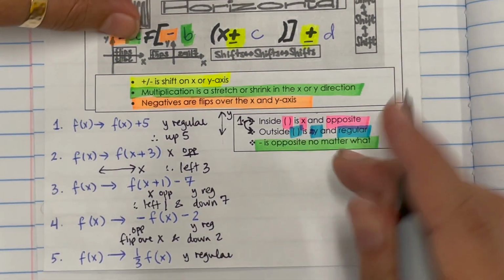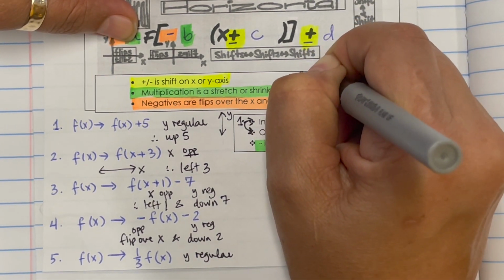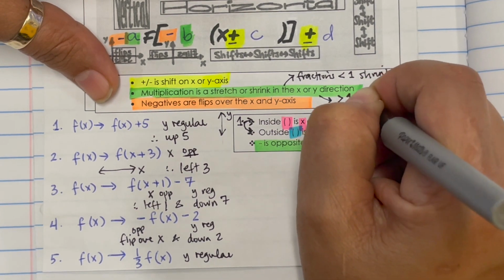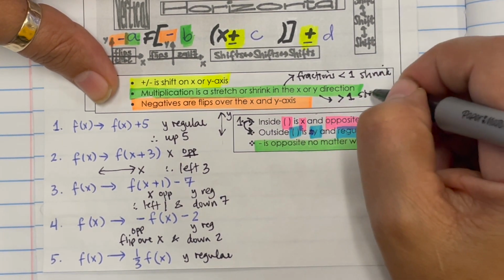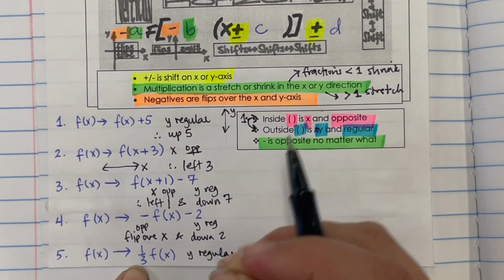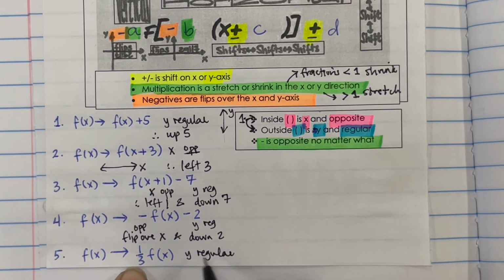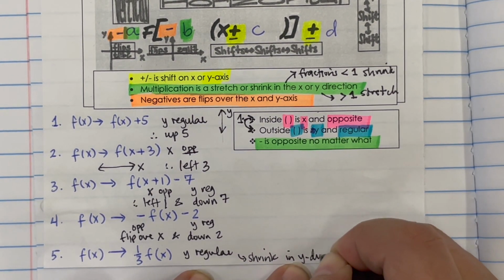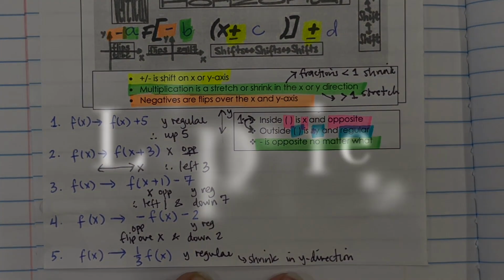So multiplication is a stretch or shrink. So think about it for a second. If you multiply it by a fraction that's less than 1, it's going to make the number smaller, so shrink. If you multiply by a fraction greater than 1 or a number greater than 1, it's going to make a stretch. So because it's y and regular, it's a y-axis, and it's what you think. So a third is less than 1, so you think shrink in the y direction. Again, the only way you get good at this is practice, so let's practice.